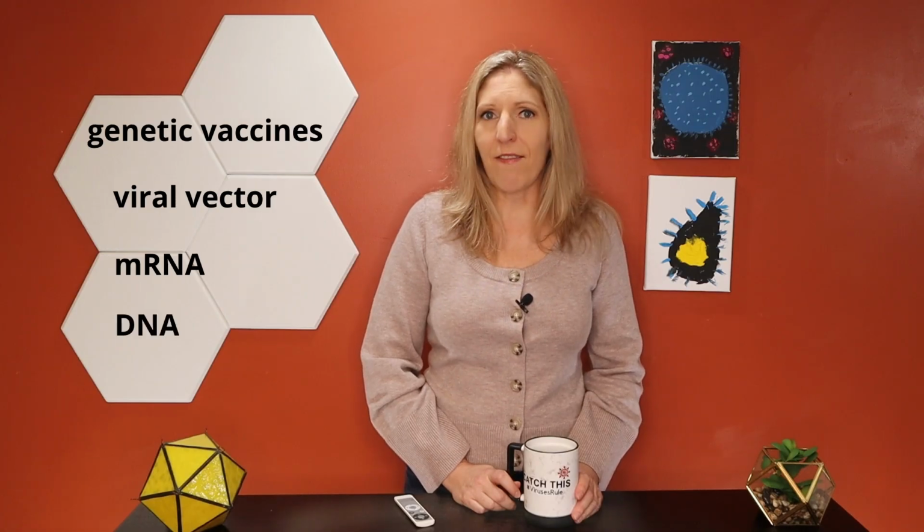Genetic vaccines introduce nucleic acids, DNA and/or RNA, into a recipient's cells. Once inside the cells, these genetic instructions are used by the cell's machinery to produce a specific protein. The protein is usually an immunodominant antigen derived from a pathogen, which triggers an immune response specifically targeted at that pathogen. Genetic vaccines include the first 3 types of vaccines I will talk about today. These are viral vector vaccines, messenger RNA or mRNA vaccines, and DNA vaccines.